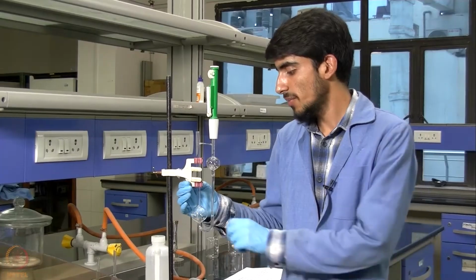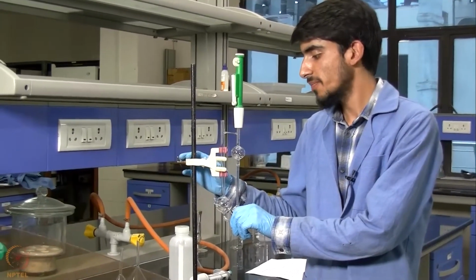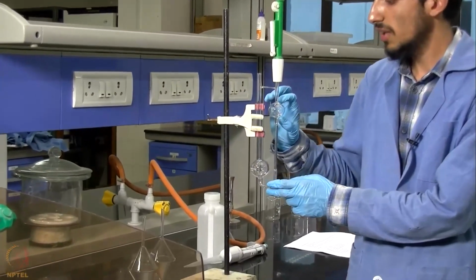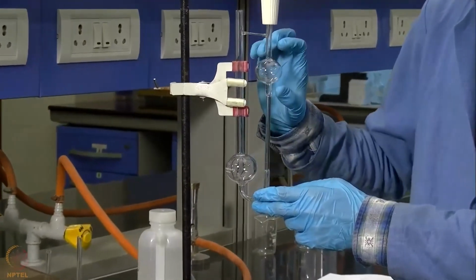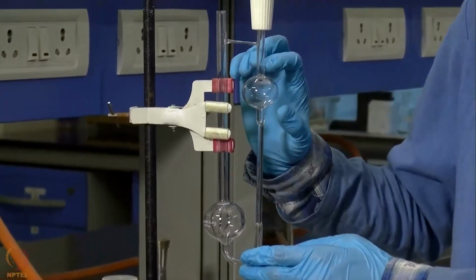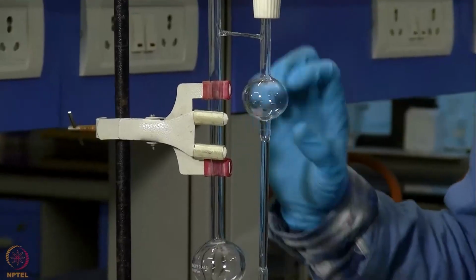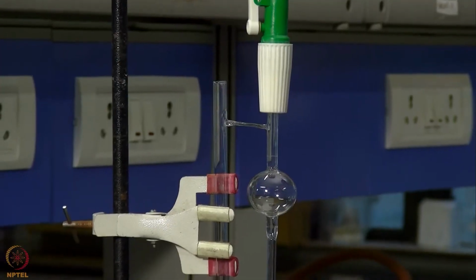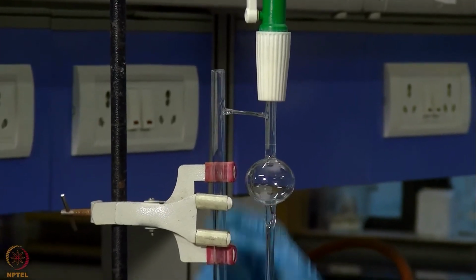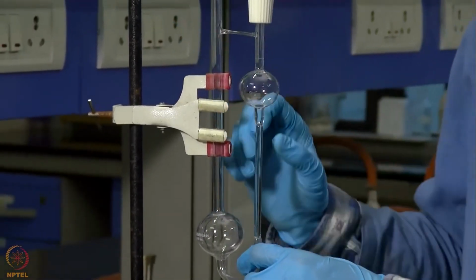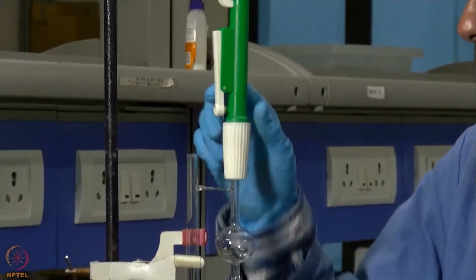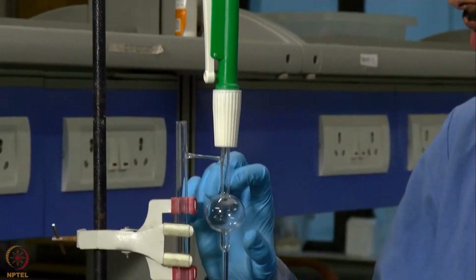Now we have clamped our viscometer into a stand. We can see that this viscometer consists of two bulbs and a capillary. Also, the upper bulb has two marks on its two sides. For calculating the viscosity of our sample, we fill the viscometer through this portion, then suck the liquid through this suction pump and raise the liquid above this mark.